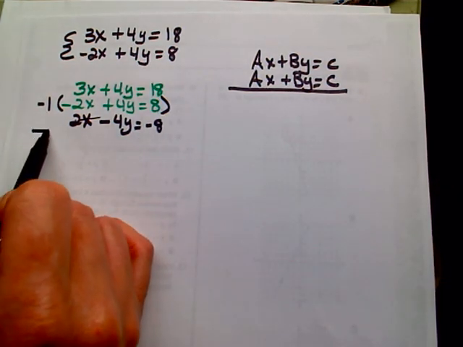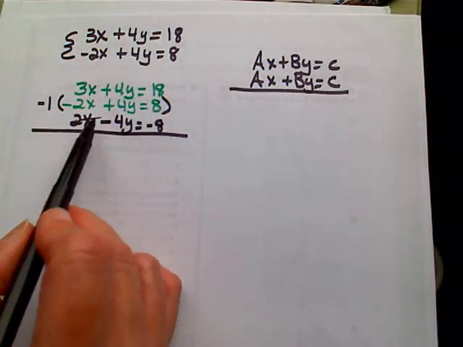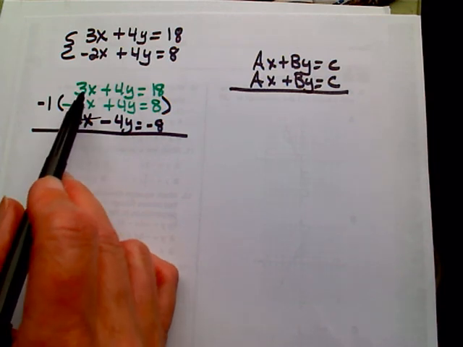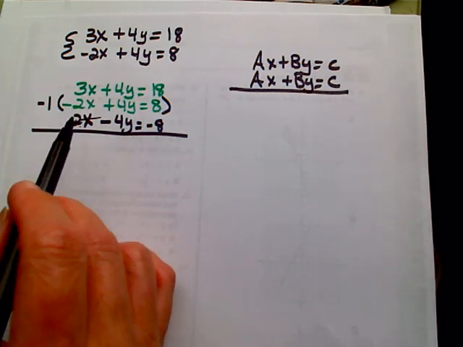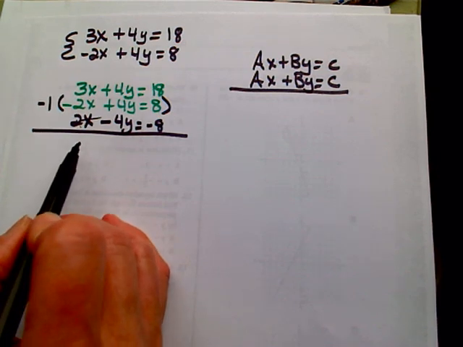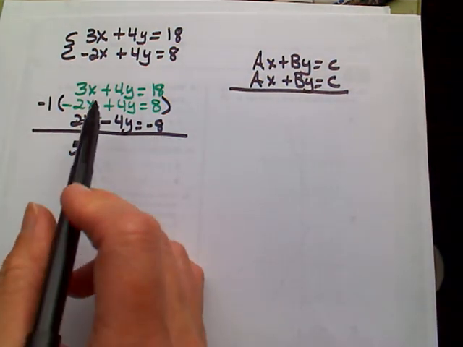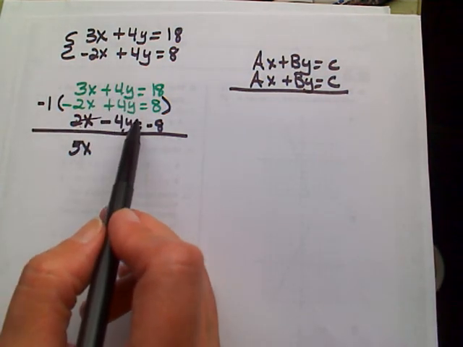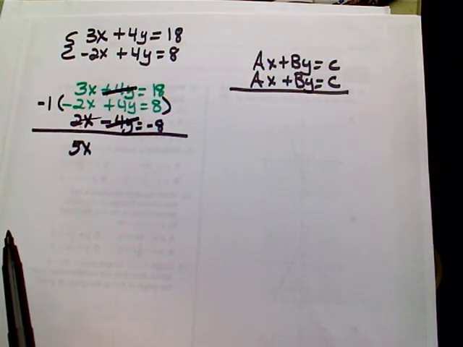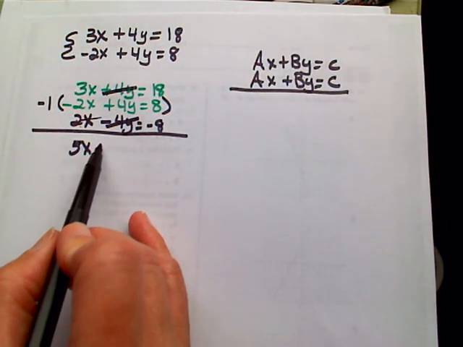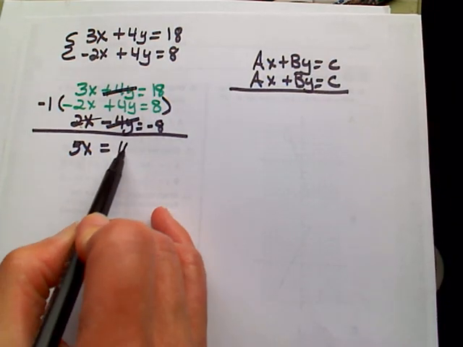Okay? Now I am set up to where I can add these equations together. So this is no longer the equation that I have. This is the new one rewritten. So I have 3x plus 2x, which gives me 5x. My positive 4y and my new negative 4y will cancel each other out. So I eliminated the y, leaving me with 18 minus 8, which gives me 10.